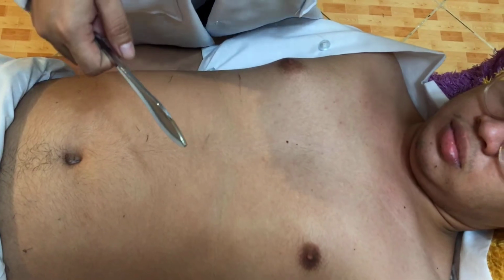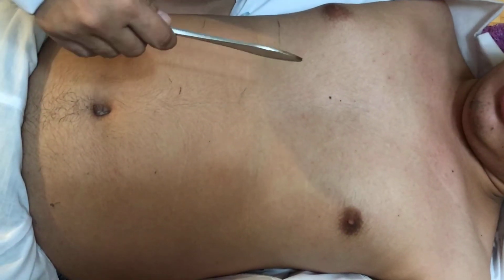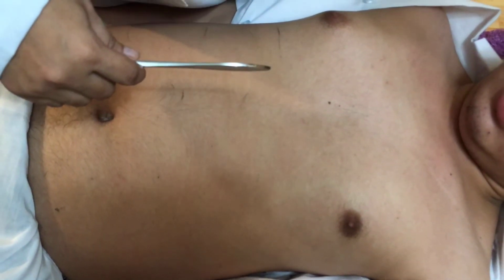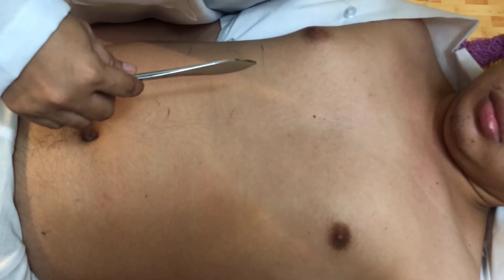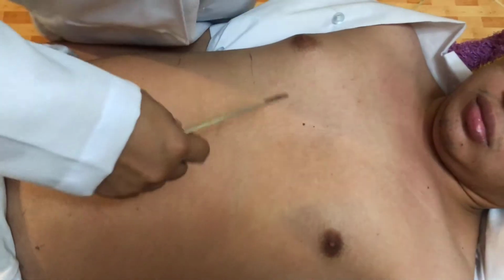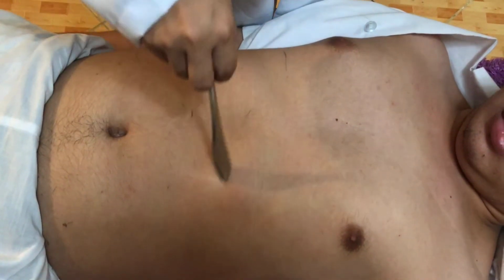Next, testing of abdominal superficial reflex. Stroke the handle of the reflex hammer across his abdomen to the side and to the midline. Normally, muscles on the stroke side contract and the umbilicus deviates towards the stroked area.